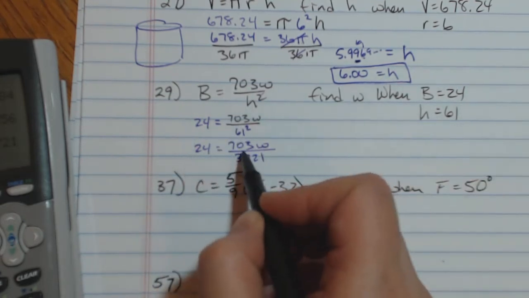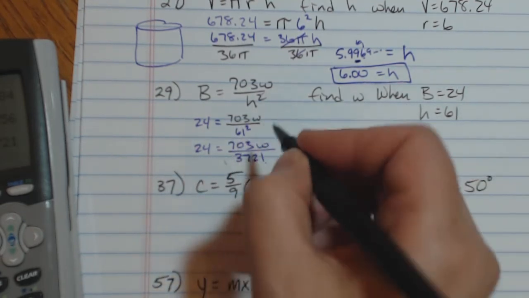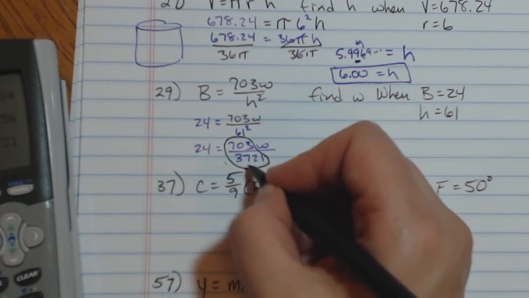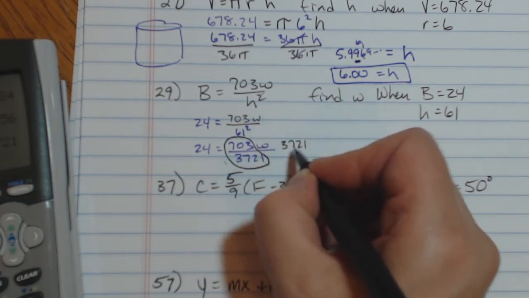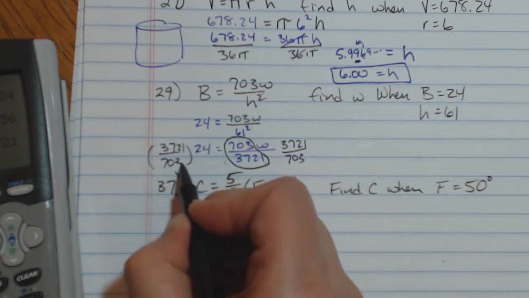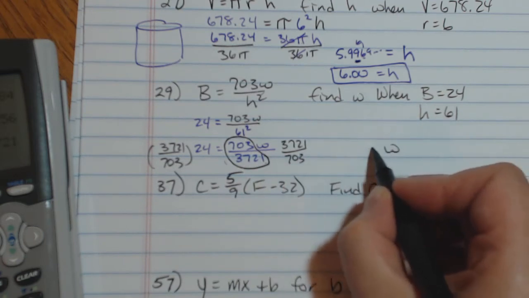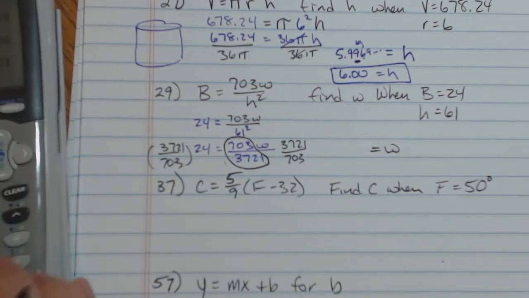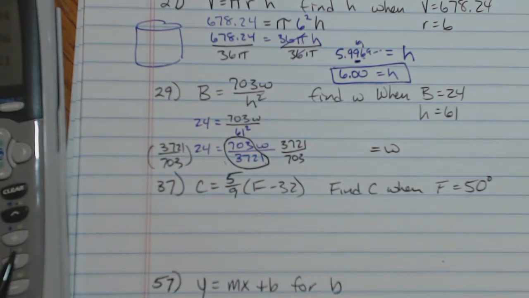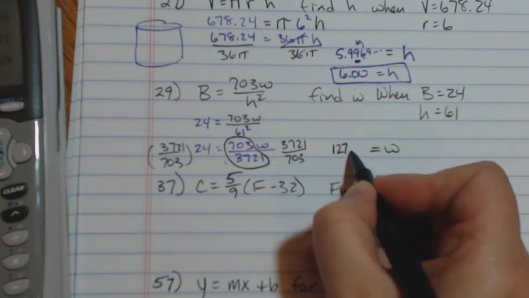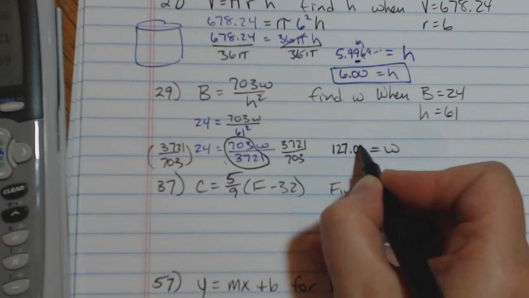So at this point, I have 24 equals 703 over 3721 W. The coefficient of W is really this fraction. To eliminate a fractional coefficient, I can multiply both sides by the reciprocal of that fraction. On the right-hand side, everything cancels out, and I just get W. On the left-hand side, I'll have to go 3721 times 24 divided by 703. When I do that, I'll get W equals 127.03.